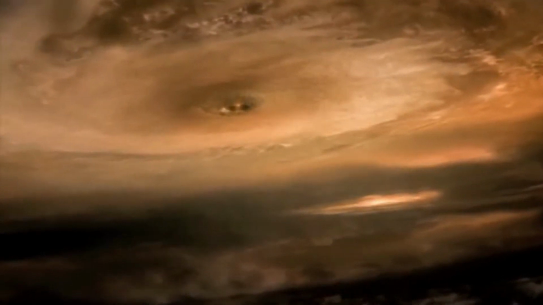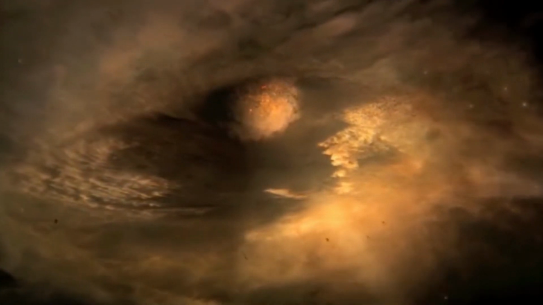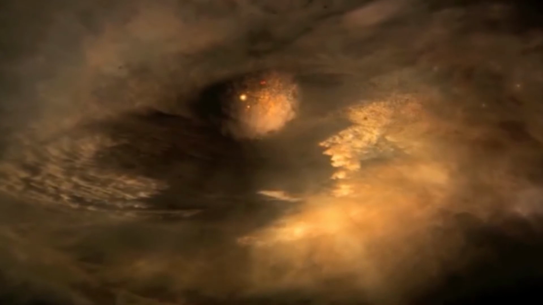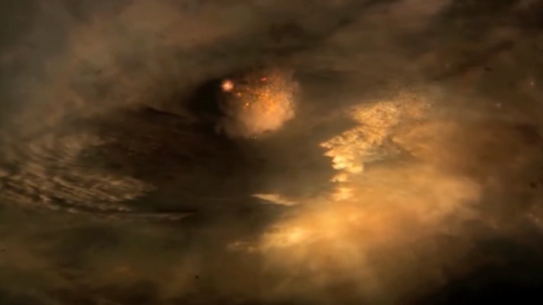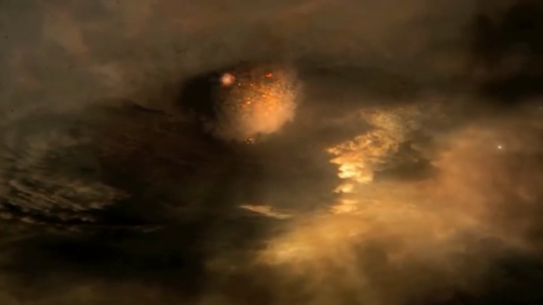In the third phase, the dust grains and ice crystals will start to condense out of the flattened gas disk. Grains grow via collision to form the planetesimals.